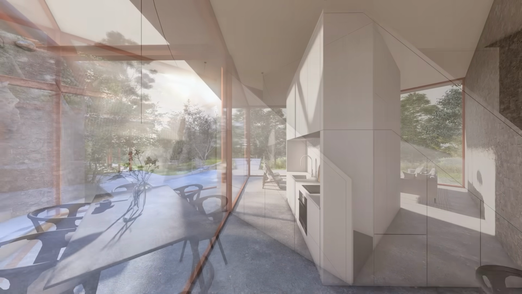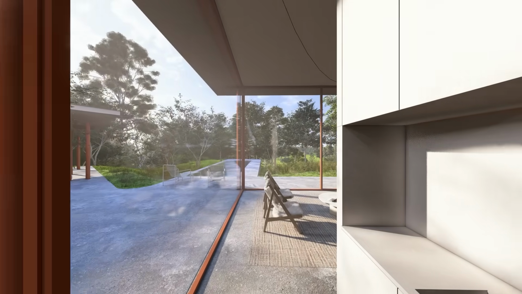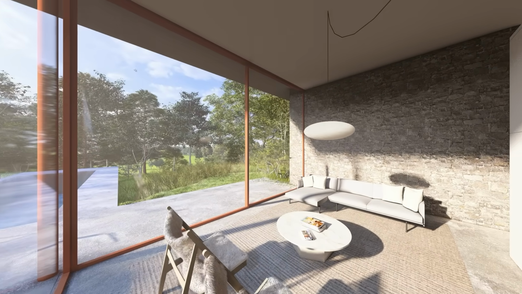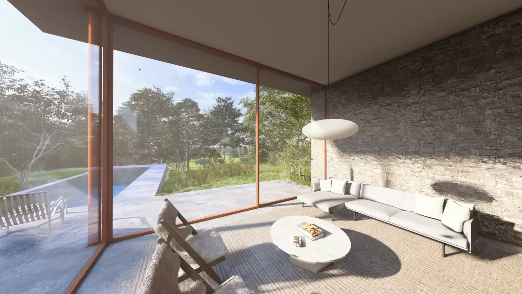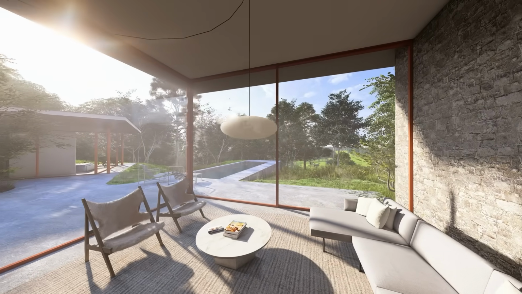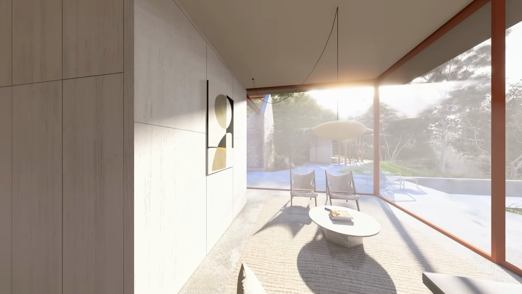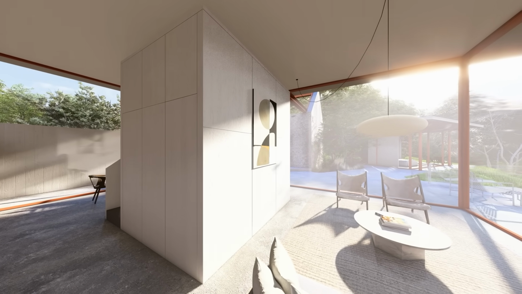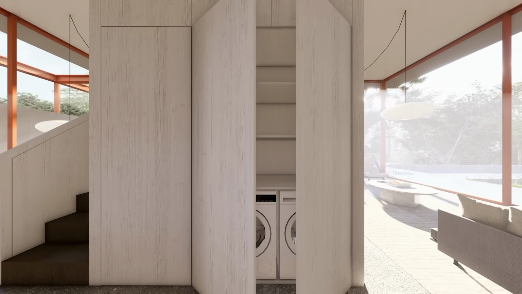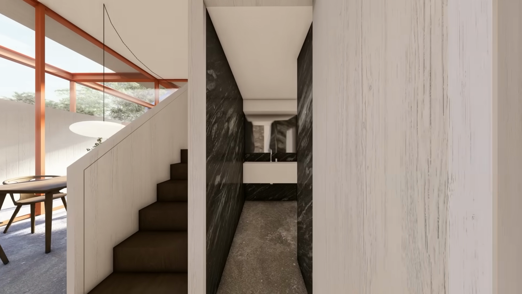It has a kitchen to one side that moves around to a living area, enjoying views out over the grassland, with a concealed utility area behind and a bathroom beneath.